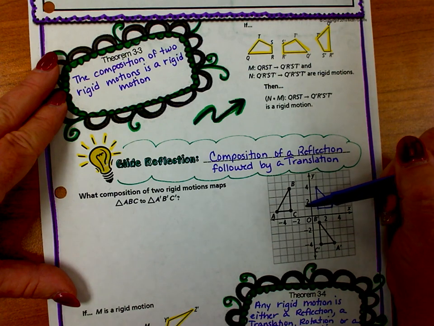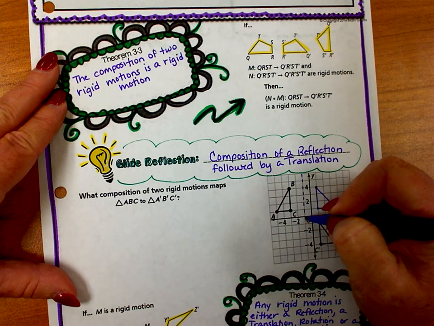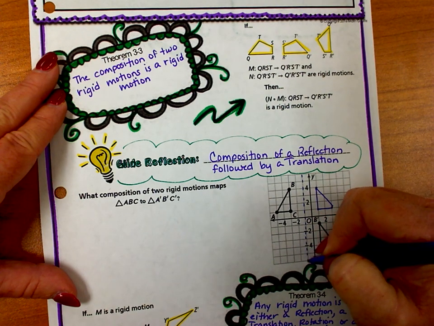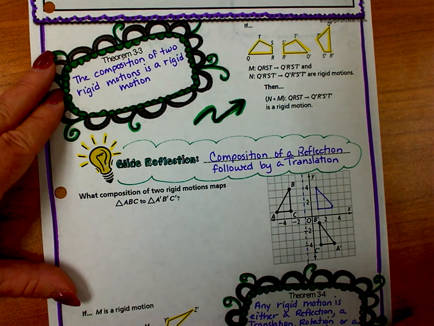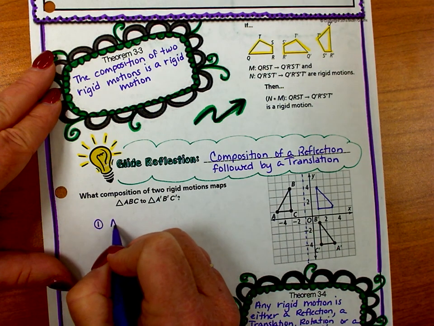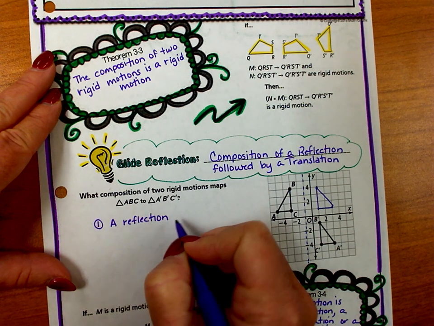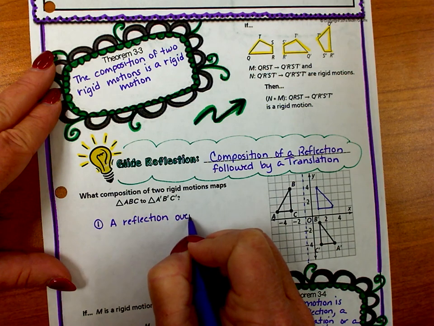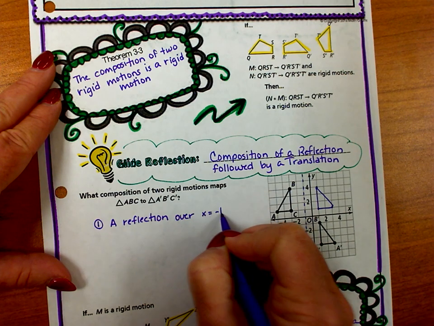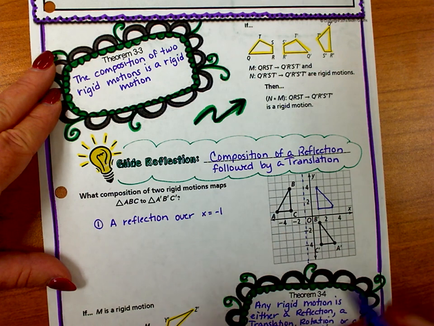So right in the middle of the vertices, a line that would go through all of the midpoints would go right down here through x equals -1. So we've got a reflection over x equals -1. So ABC reflected over x equals -1.